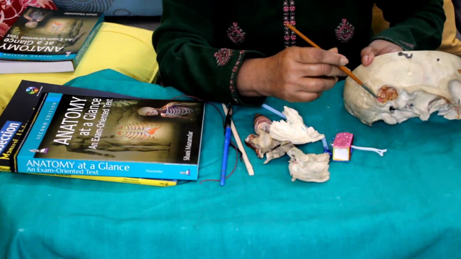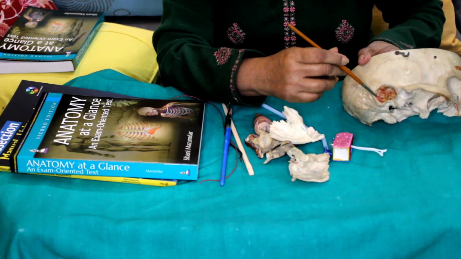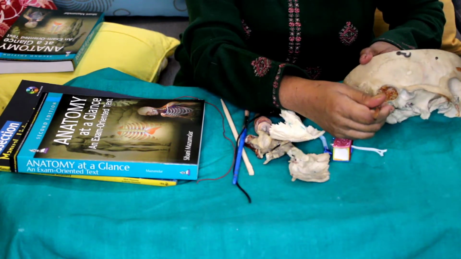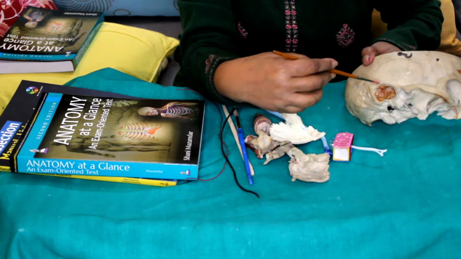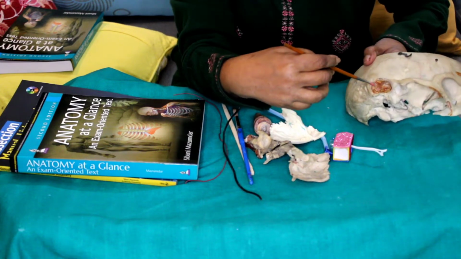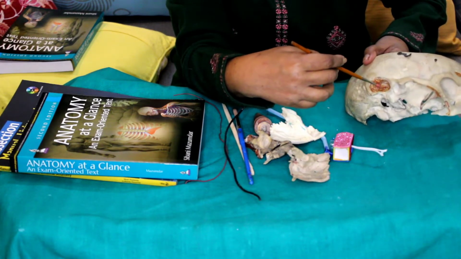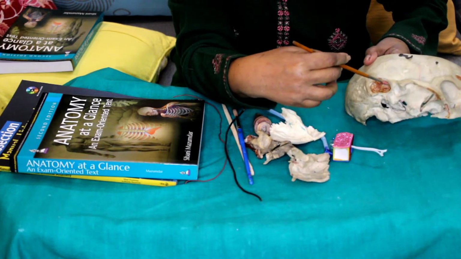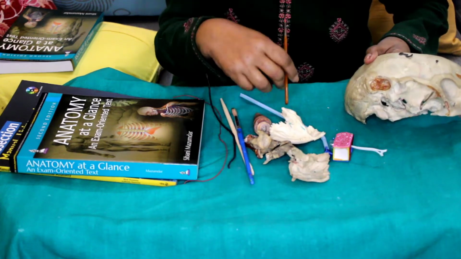You see, this is the mastoid process, this is the mastoid air cell, and here you will see the mastoid antrum, and here you look, this one you see the elevation, and this elevation is known as the promontory.